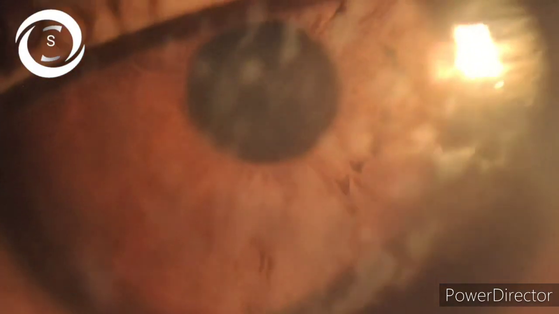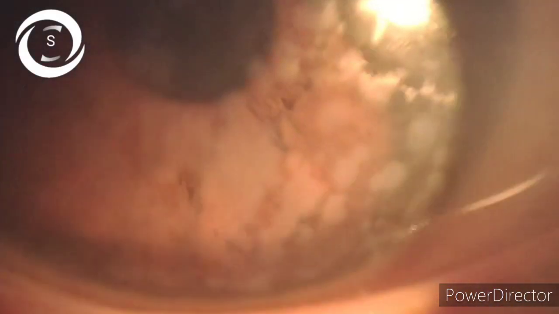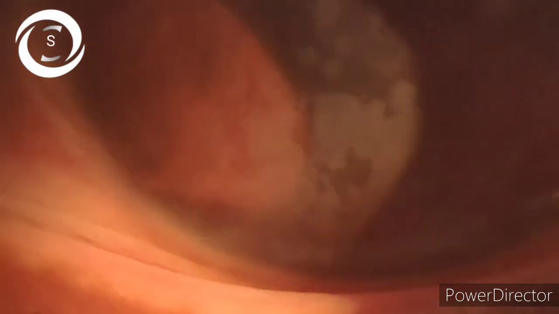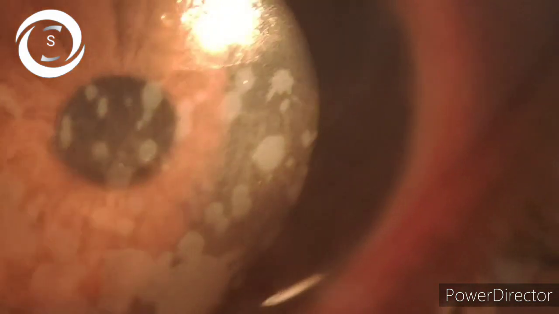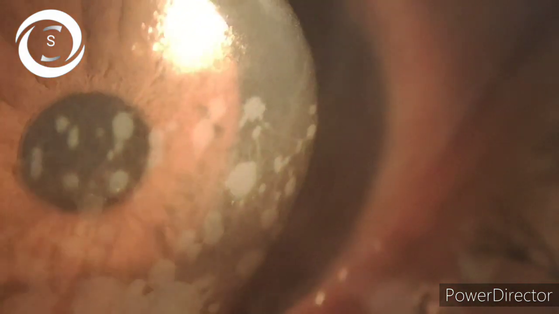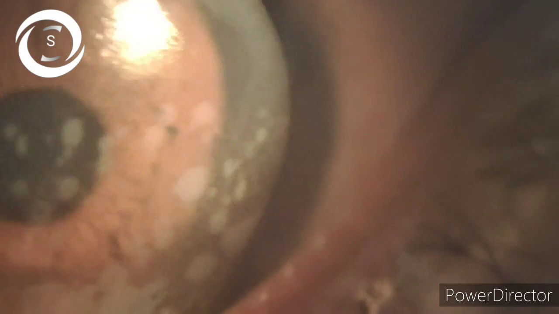So for anything which enters your eyes, whether acid, alkali, or boiling oil, rinse your eyes with tap water. Your first response should be irrigation of the eyes for at least 15 to 20 minutes. You can use normal saline if it's available or if you are near the hospital, and then rush to the ophthalmology eye care professional.